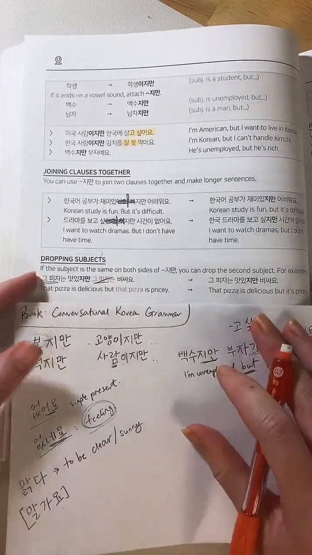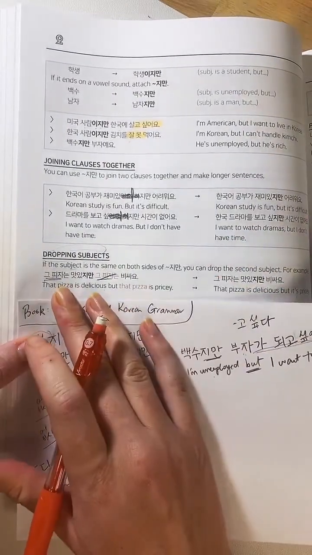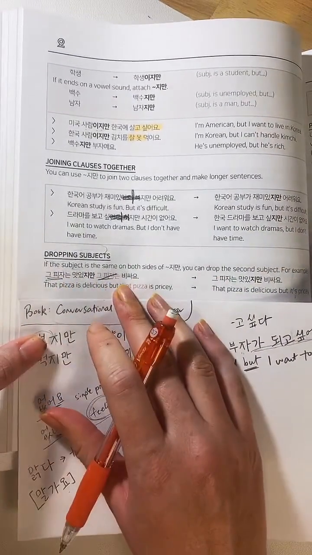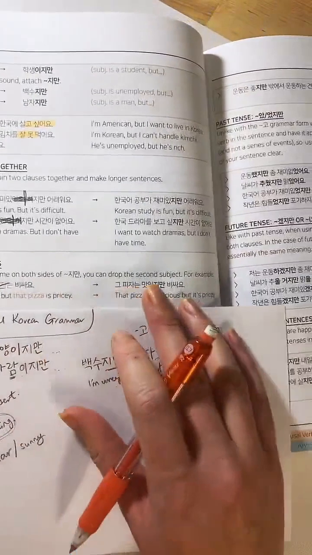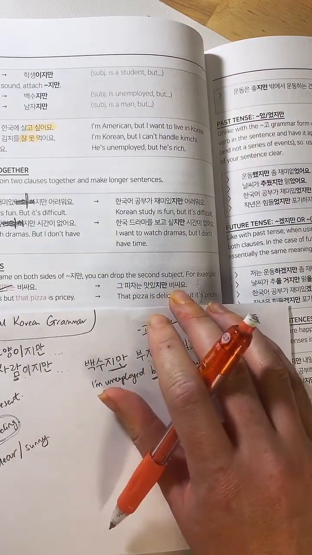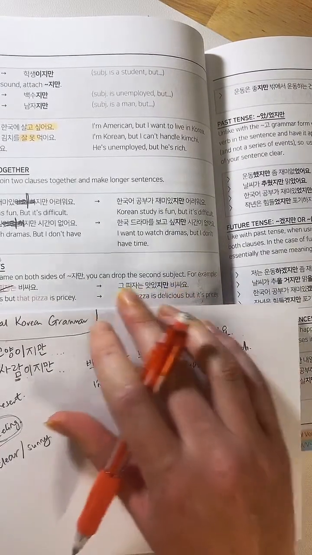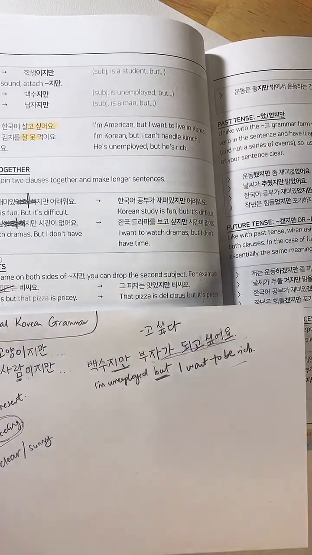So that's a useful thing to know for basically any Korean sentence, not just sentences using 지만, but you do not need to repeat your subject on each side. You can just say it once and then it's already known that the thing that's expensive, 비싸요, is to be expensive. You already know that the thing that's expensive is the pizza.